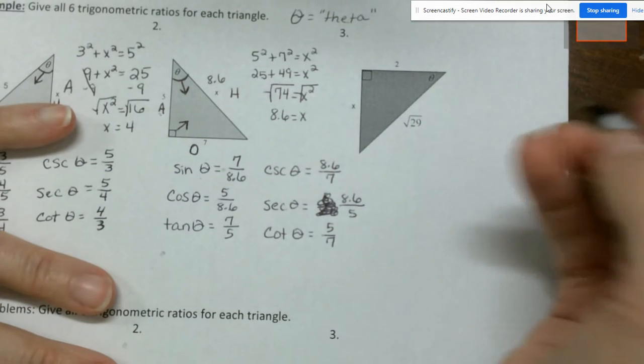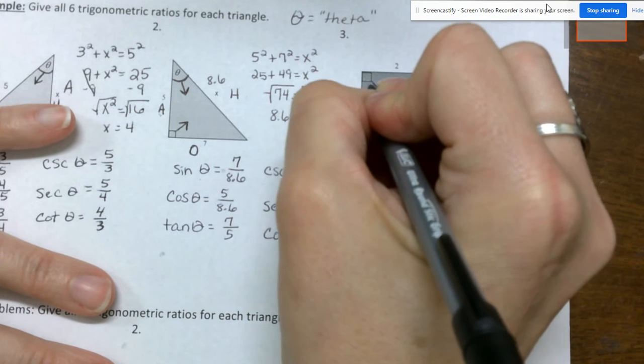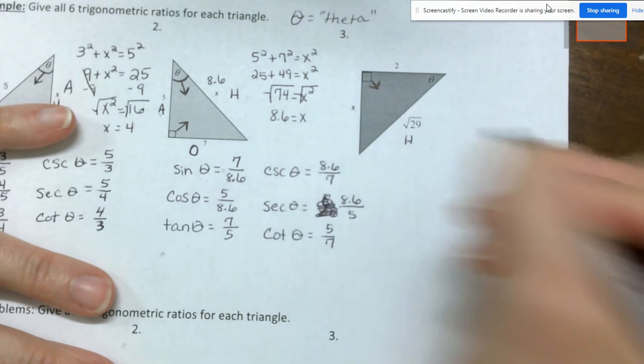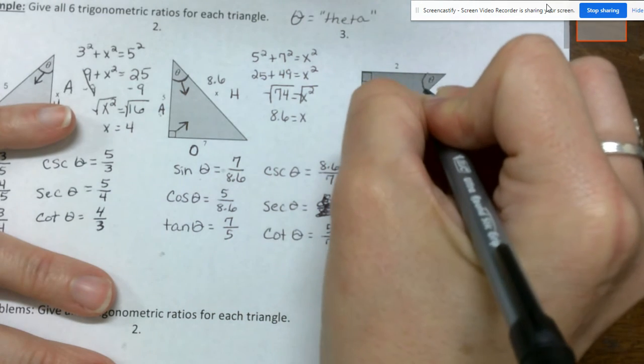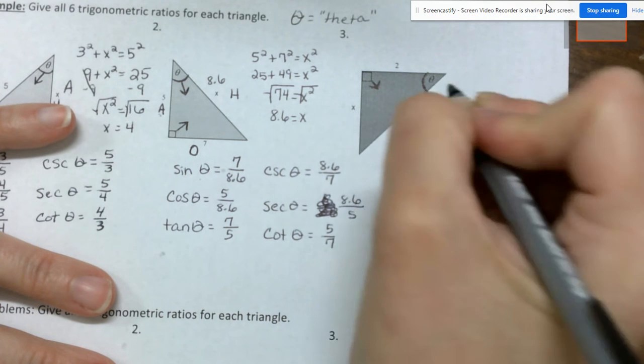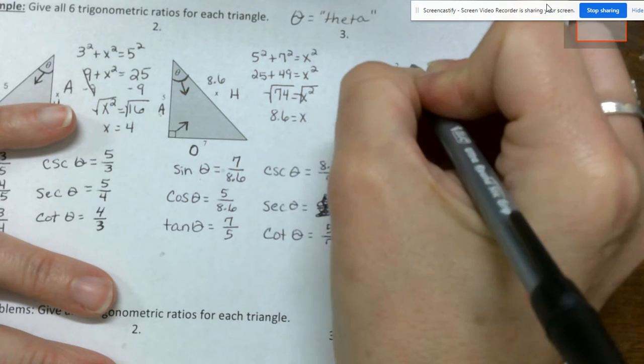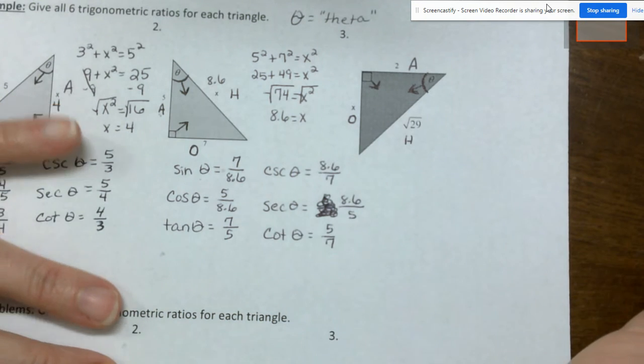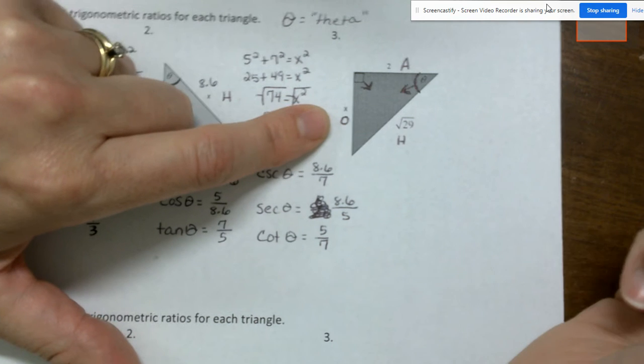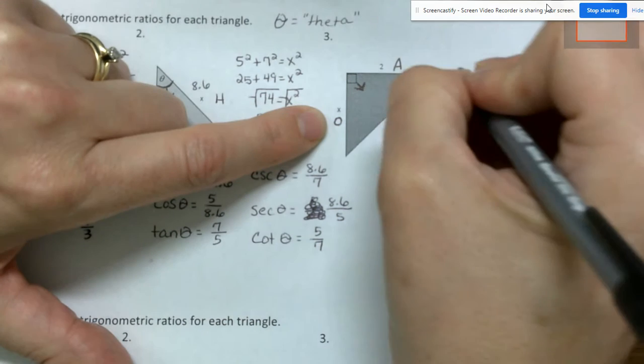Okay, let's see how you did. Okay, hopefully you labeled your hypotenuse across from your right angle. And then this is your angle theta that you're looking at. So if we draw our arrow across from that, that's our opposite side. And then this is our adjacent side. Now notice we're missing the opposite side. So you have to use the Pythagorean theorem to find it.